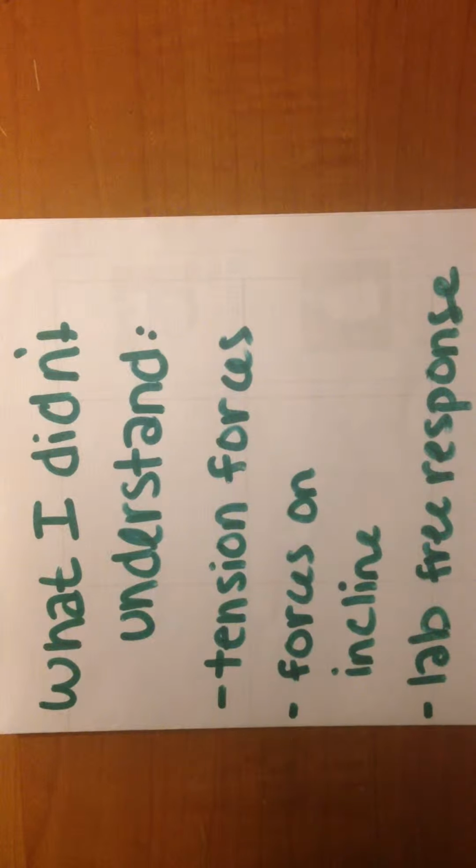So basically what I didn't understand on the forces test and what I missed most of was questions on tension forces, forces on incline, and there was a free response about kind of labs and what to do with that. So I'll be covering these three topics.